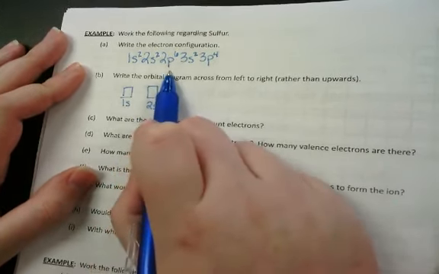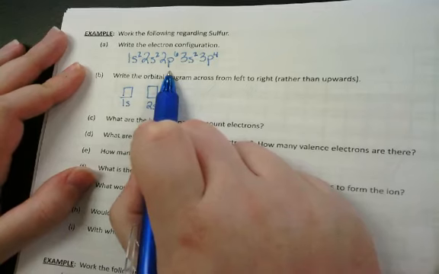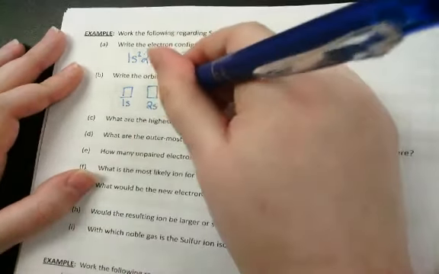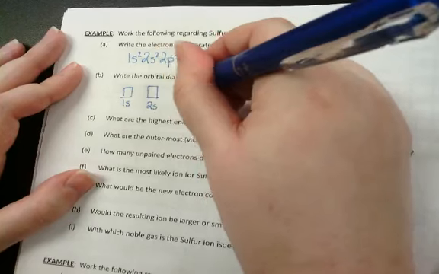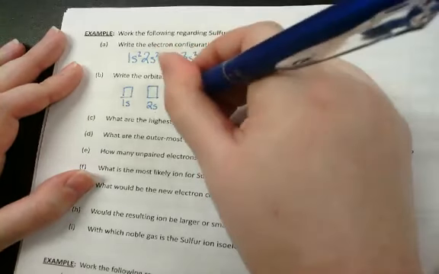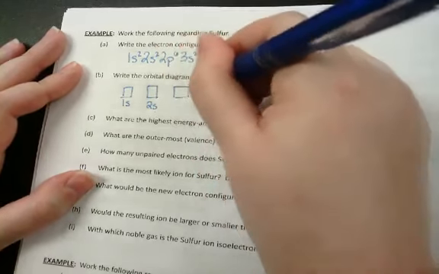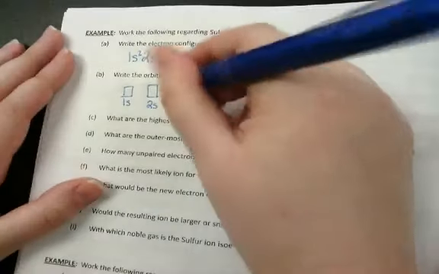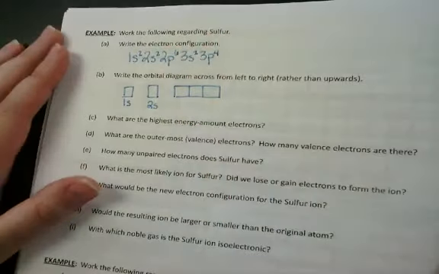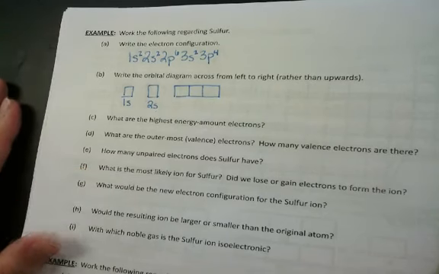Next we hit 2P. How many orbitals for a P? 3. So how many boxes? 3. So what I like to do is I like to draw this kind of long rectangle and then break it up into 3. However, if you just want to draw a box and then keep drawing boxes all off of it, you totally can.